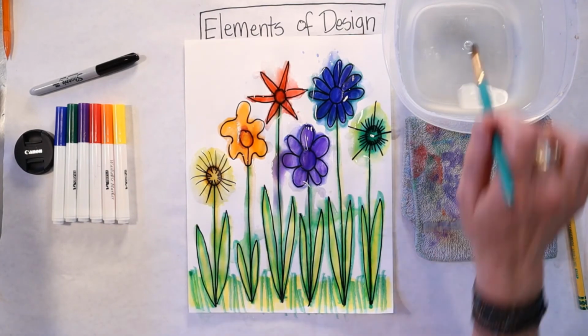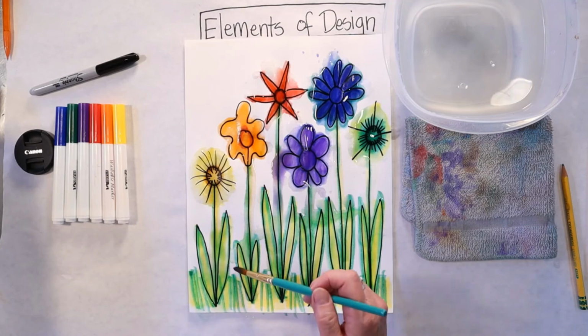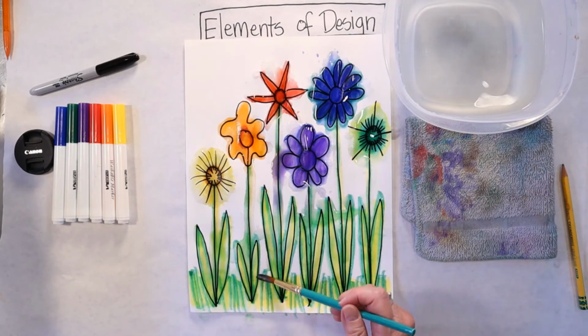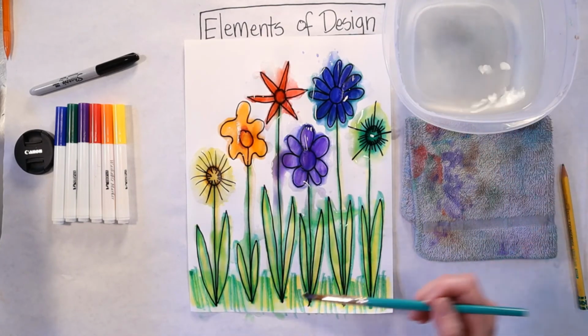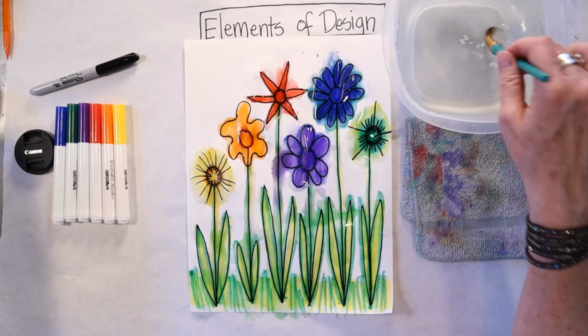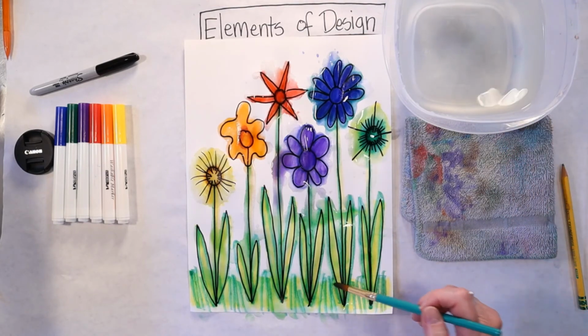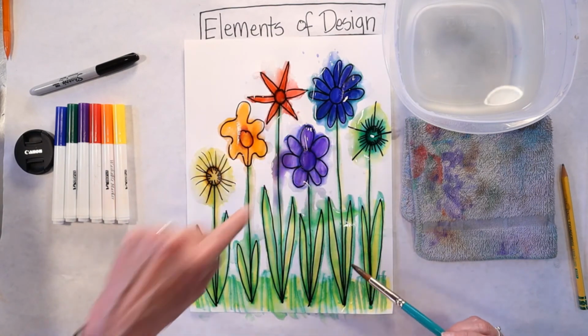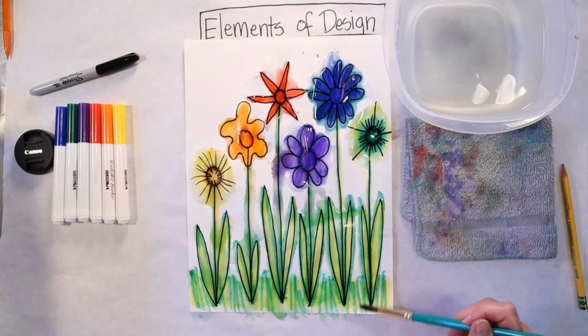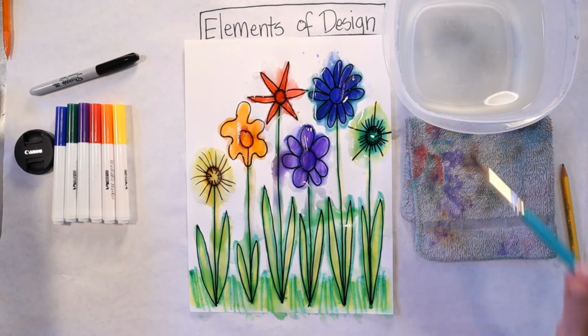Tappa, tappa, tappa. Got to get a lot of water. It's not going to run if you don't have a lot of water, and we want it to run. What, Miss Heidi? Yes, we do. We want it to run. Okay, I'm painting my grass. My colors are starting to marinate up here. They look so good. Okay, get it really wet.